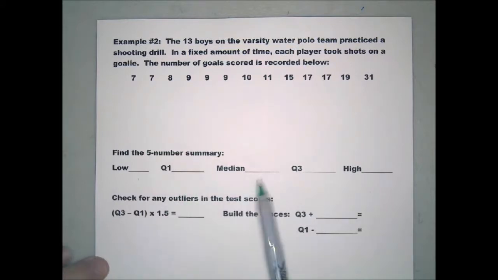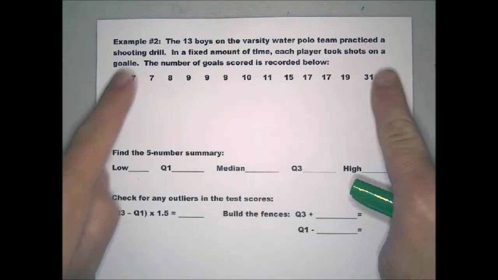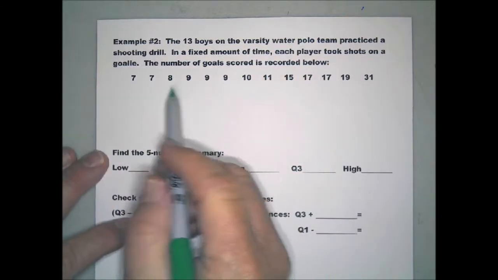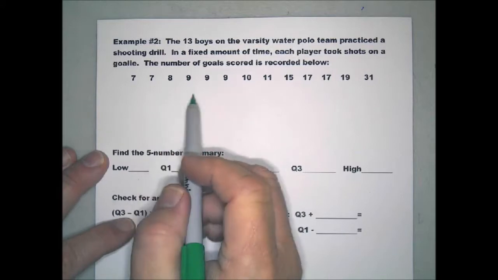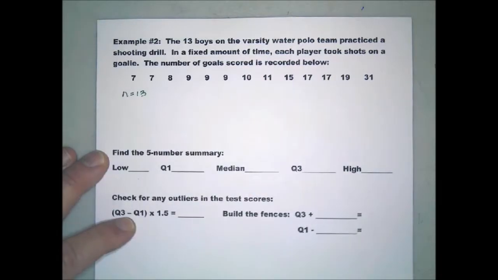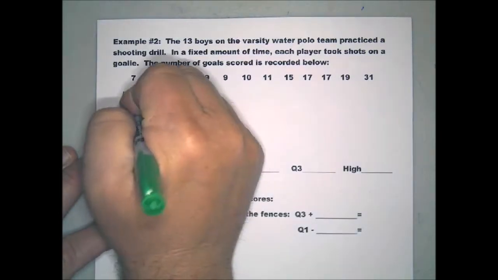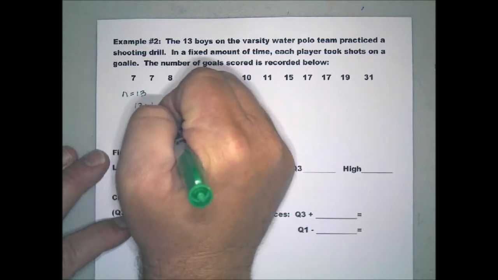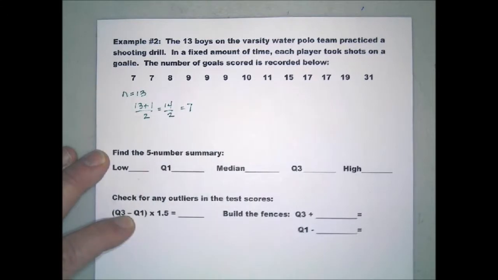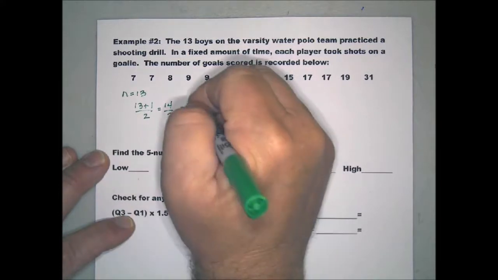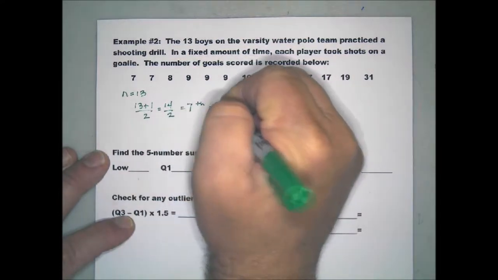Well, we begin with the median, just like before, and you could do it one of 2 ways. You could work your way in from the 2 outsides to the middle, or you could do it by following the n plus 1 divided by 2. There were 13 boys, so there are 13 data points. So if we go 13 plus 1 divided by 2, that's 14 over 2, which is 7. Now remember, that doesn't mean the median is 7, but it can be found in the 7th position.